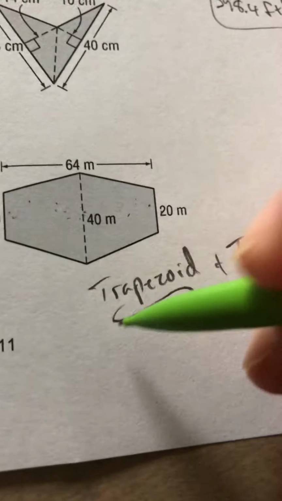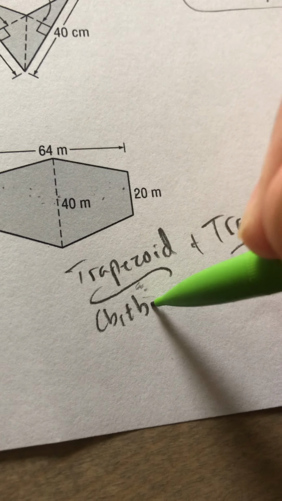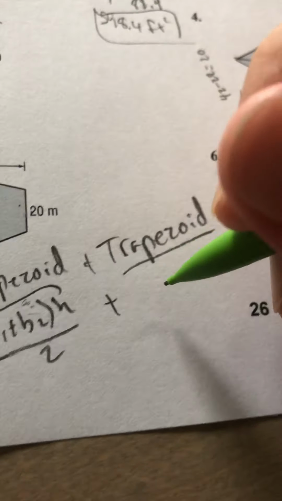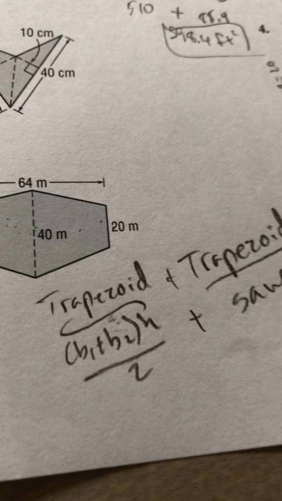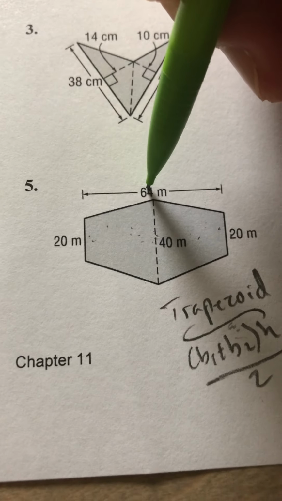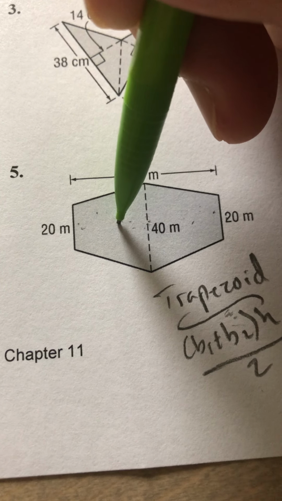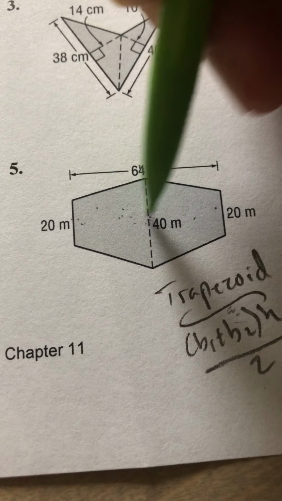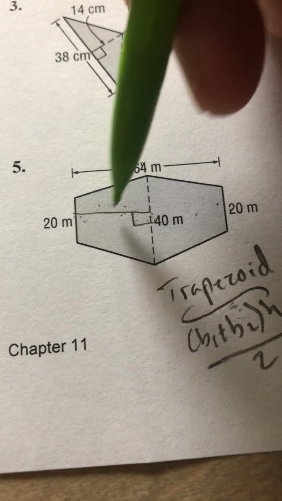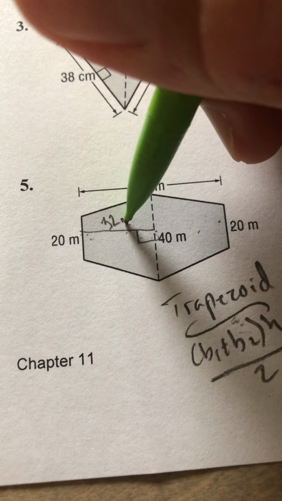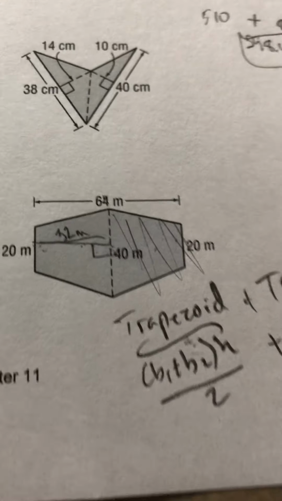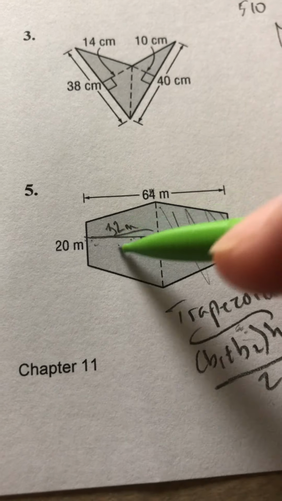So the area of a trapezoid, if you remember, is base 1 plus base 2 times the height divided by 2. Added with whatever you get will be the same thing because they're the same figure. All right, so you don't care about the 64. It has nothing to do with one shape. Since this whole line is 64, you need to figure out the height of just one of these guys. So it's half of that. So 32 meters. That's how long your height is. So I'm going to scratch that out because I don't care about it. I'm just figuring out the area of this trapezoid.